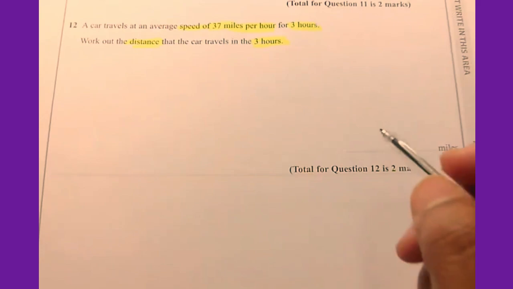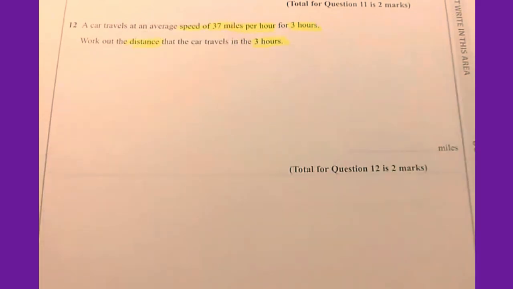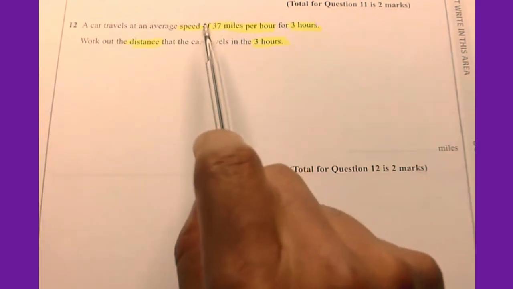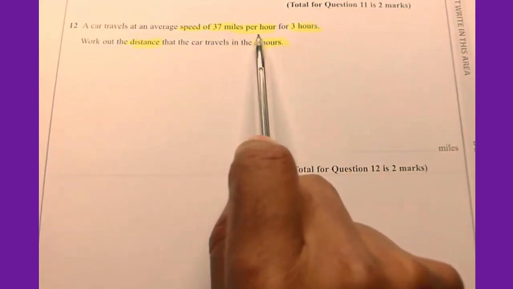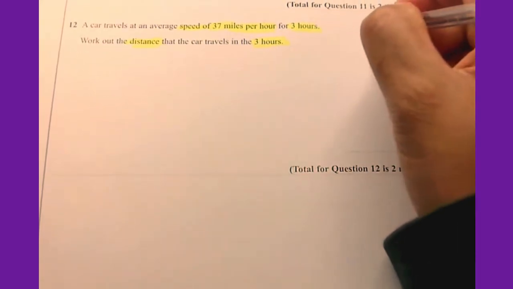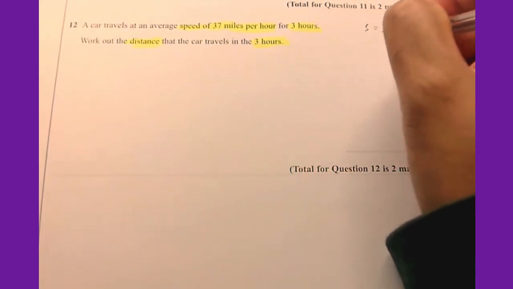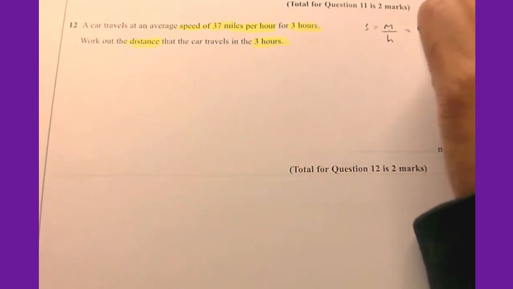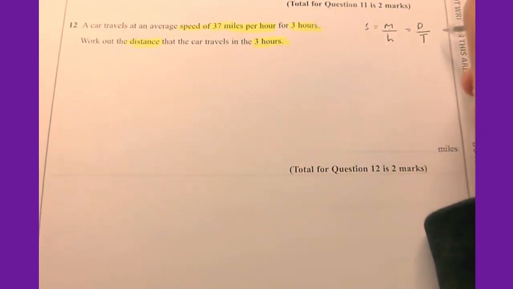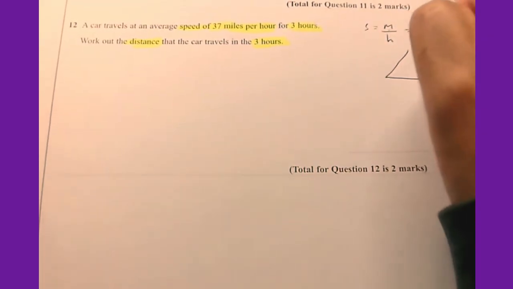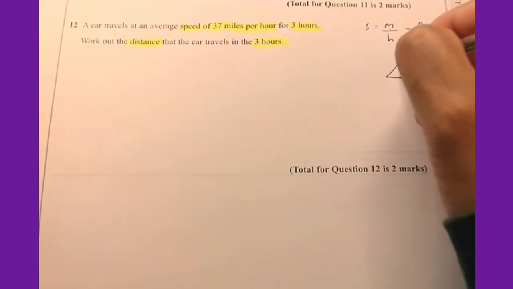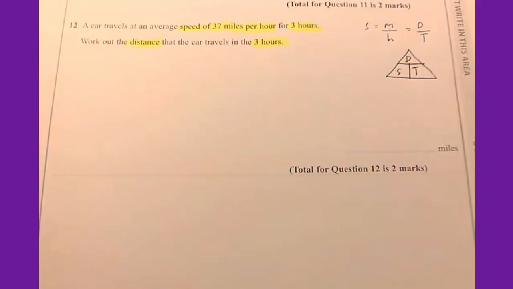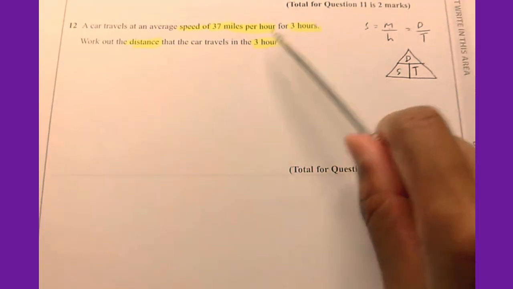So similar to before, we have to memorize our formula. So you need to remember speed, distance. And again, here, it's given us a hint. So if we did forget the formula, we can use that. Speed is miles per hour, which is miles is distance, hour is time. So I've got my formula. I can turn this into a triangle. Speed, distance, time.